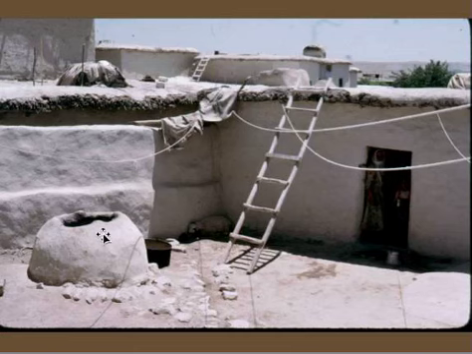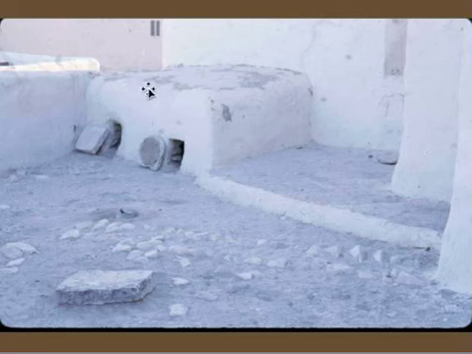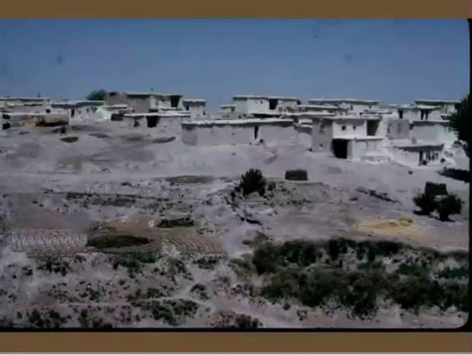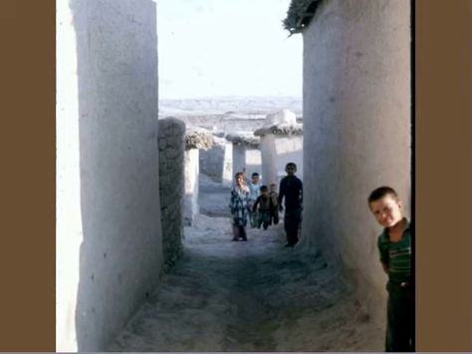Right, so here's another oven. This is a bread oven. They light a fire inside. They take the dough. They place the dough on the inside surface over here. It bakes, and they remove it like so. The ladder up here because, again, the roof is used for a lot of different activities as well. This is another view of the oven. And so this is the village. Narrow streets, kids wandering around.